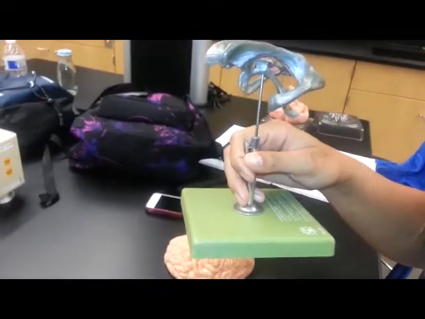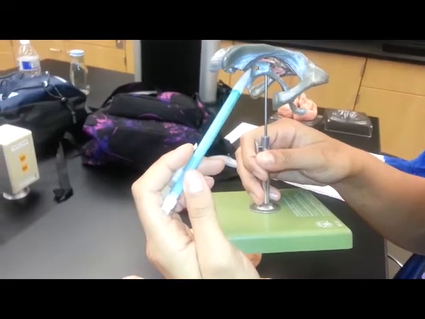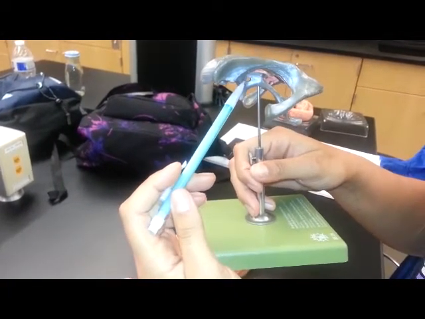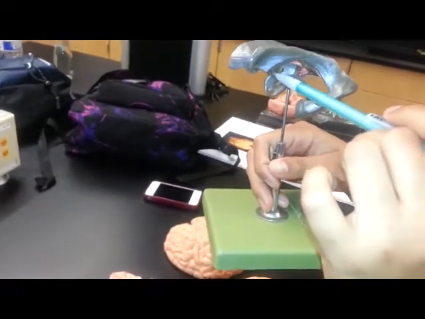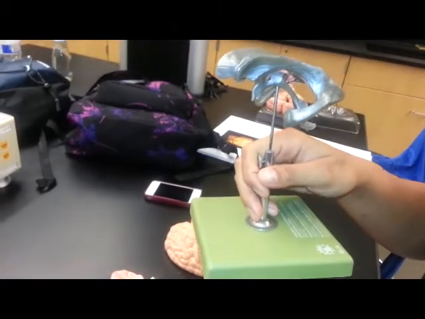Okay, and then this is the interventricular foramen. Not that hole right there, that's not it. It's right here. I'm sorry, right there. And that's it.